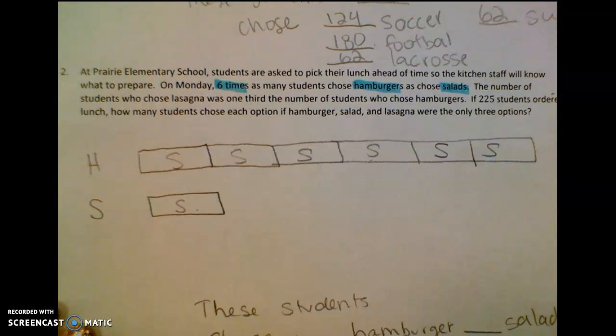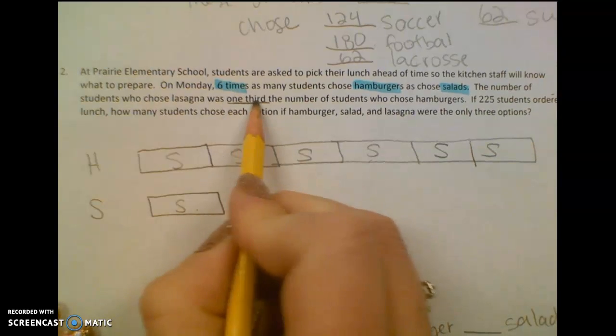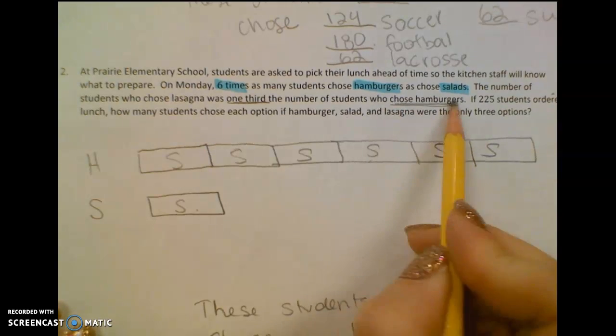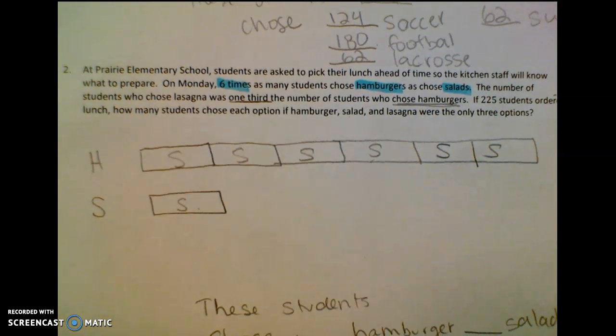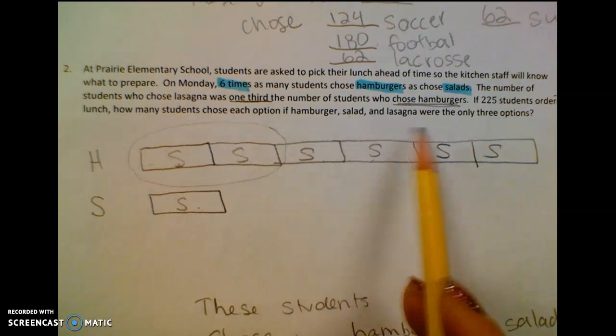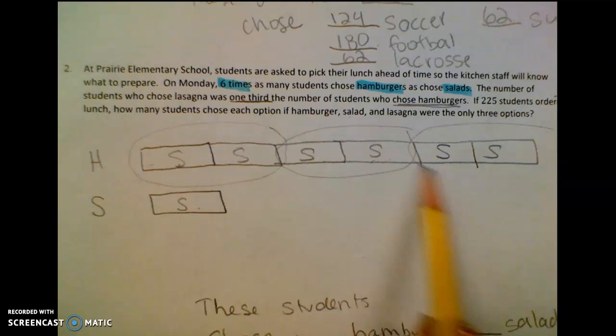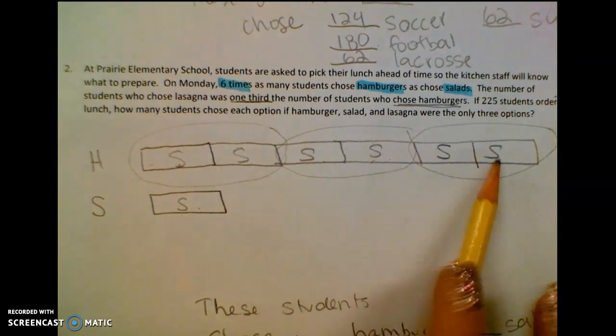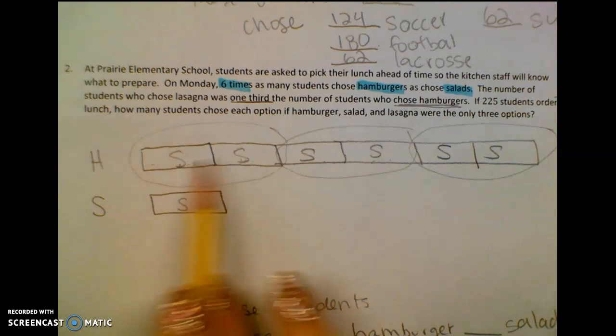And then it says the number who chose lasagna was 1/3 of the number of students who chose hamburgers. So that 1/3 gets a little tricky a lot of times. What does that mean? What that means is if these students were broken into 3 groups, one of those groups would have chosen hamburgers. So how can I break these 6 groups that chose hamburgers into 3 groups? Well, I could do one group here, one group here, and one group here. So 1 out of the 3 groups would be 2 parts.